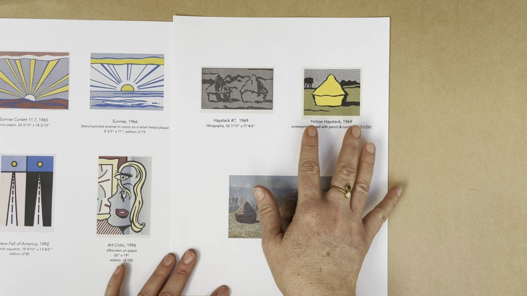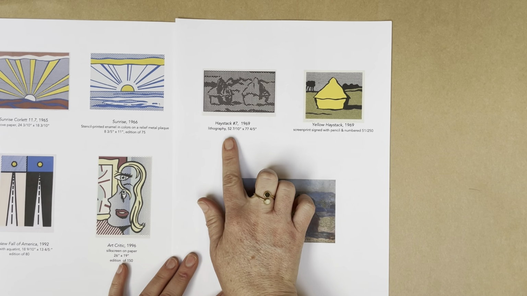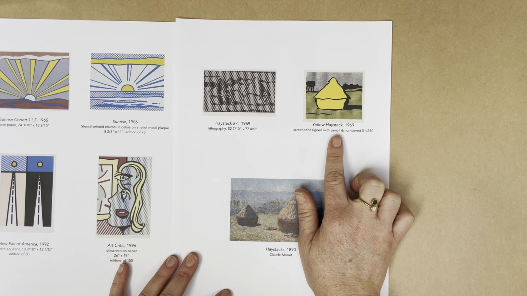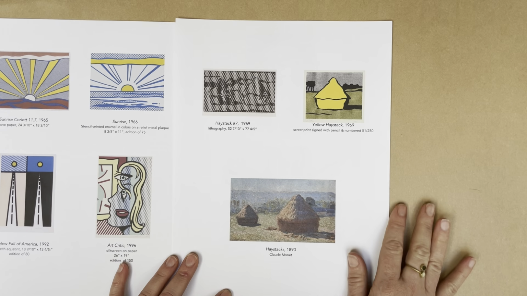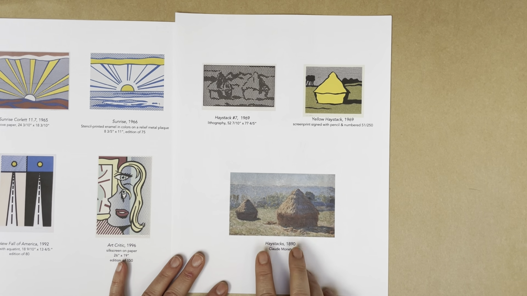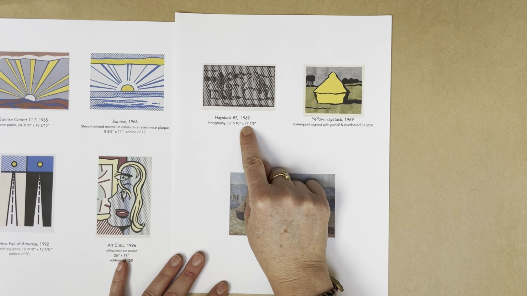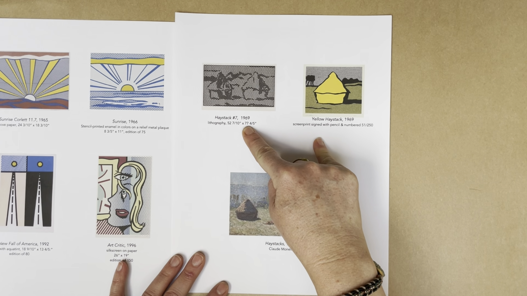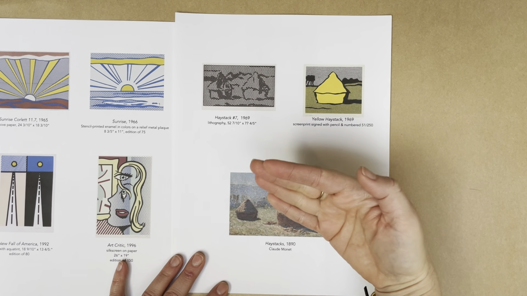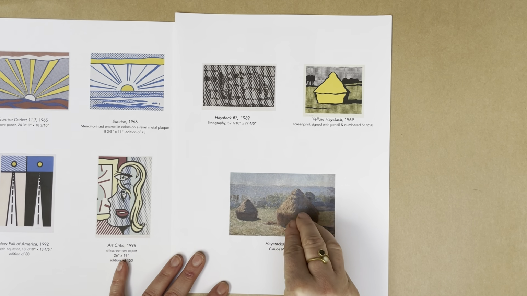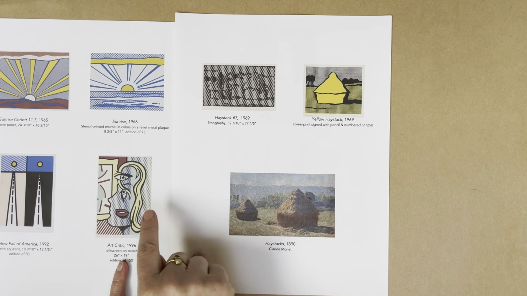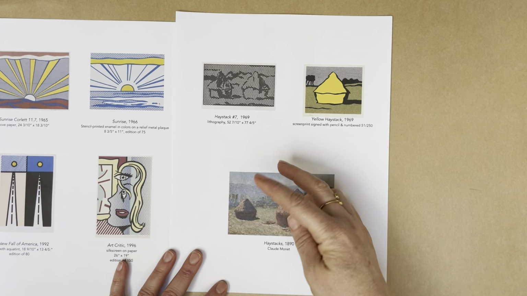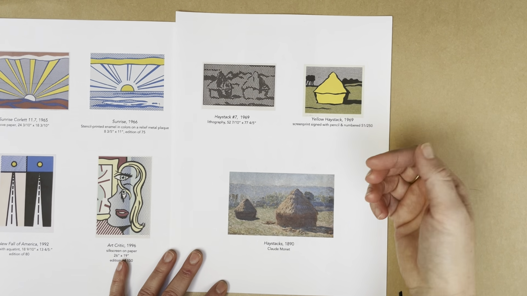Here are some lesser known ones of his, which is Haystack Number 7 and Yellow Haystack. When I immediately saw these, I thought of Claude Monet's haystacks. Claude Monet painted this one in 1890. And then these were done in 1969 by Mr. Roy Lichtenstein. So you can see how even the great artists, they're studying other great artists and mimicking, but changing it a little bit to fit their style.